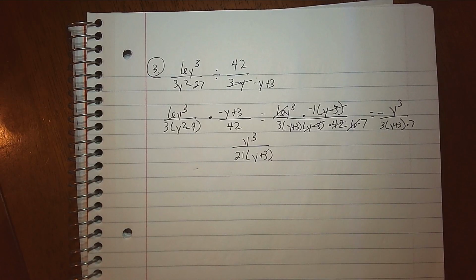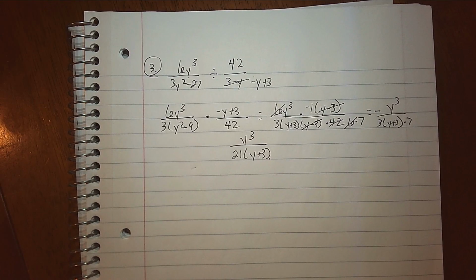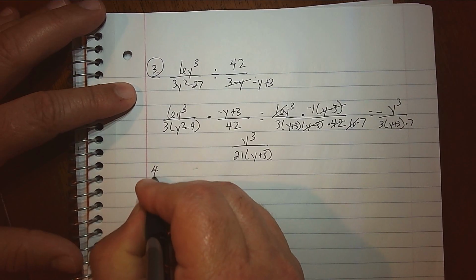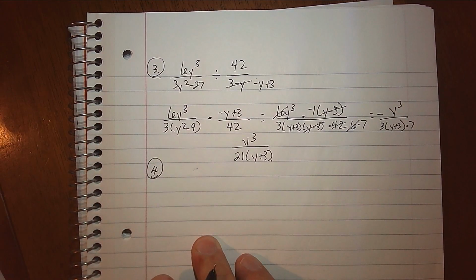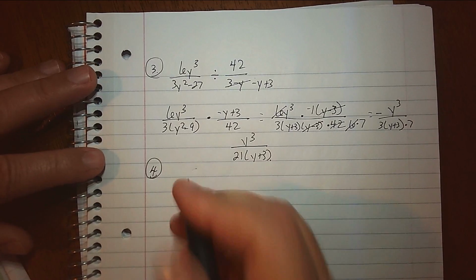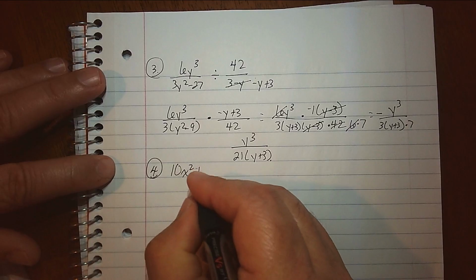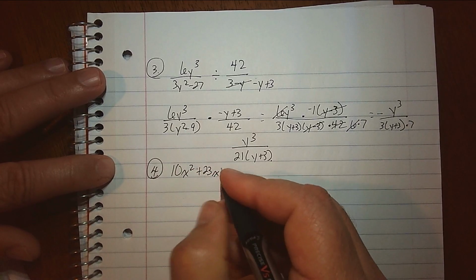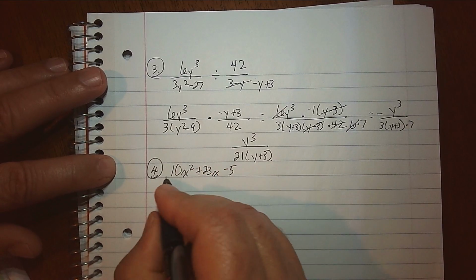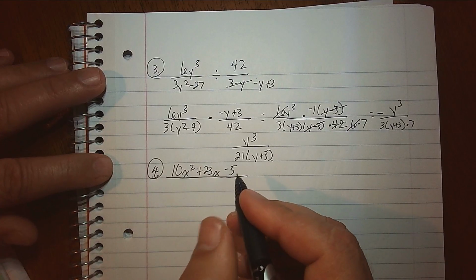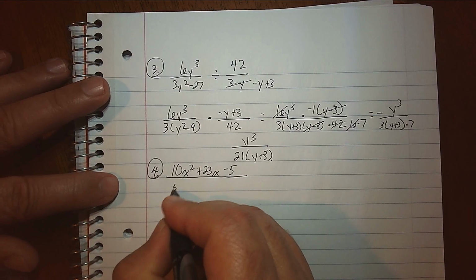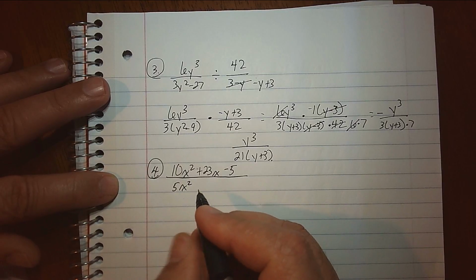Alright, so let's look at a final example here. And this one's another monster like that second example. But if you would like to pause the video and give yourself a chance to try this, be patient, stay focused, stay organized, and you've got a chance of beating this.